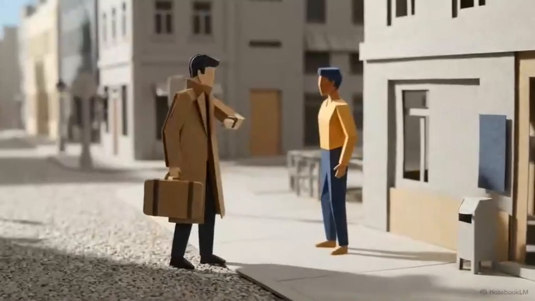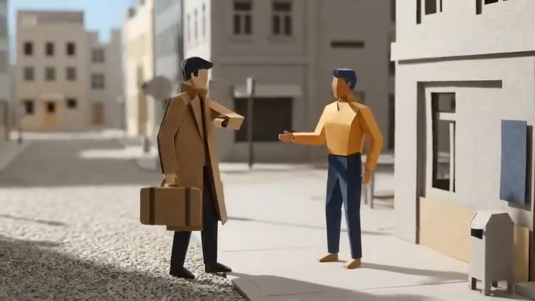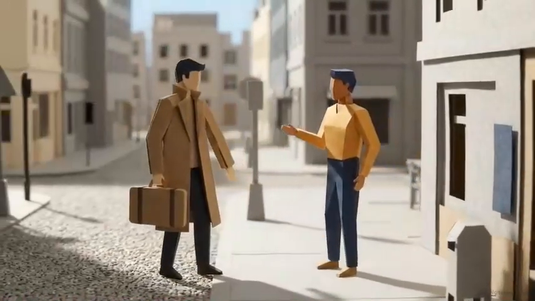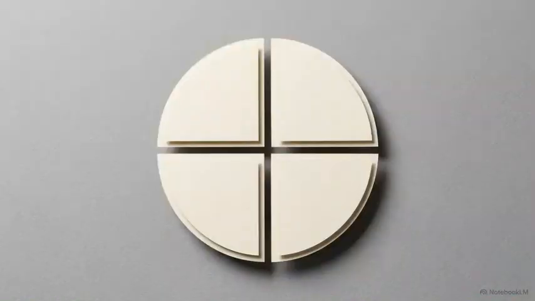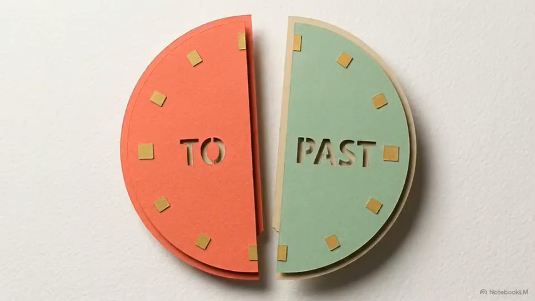Next time you are asked for the time, try stepping away from the simple left to right numbers. Slice the clock into quarters, pick between past and to, and speak like a native.